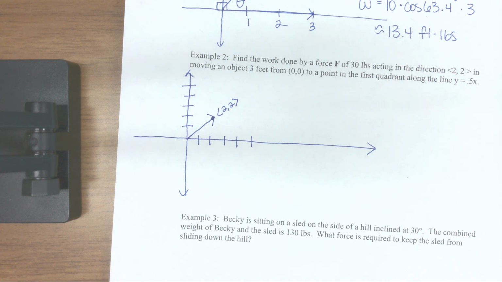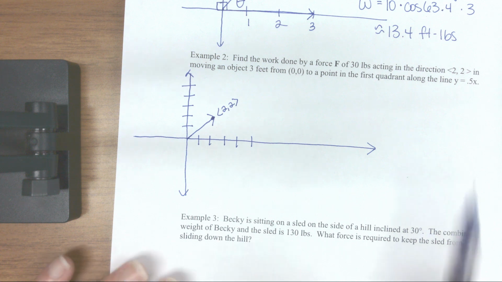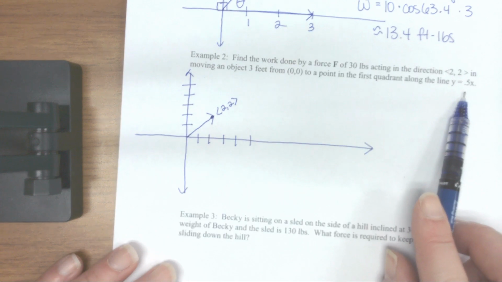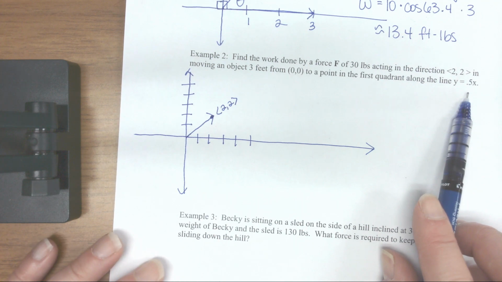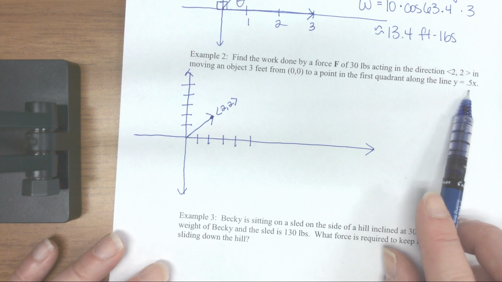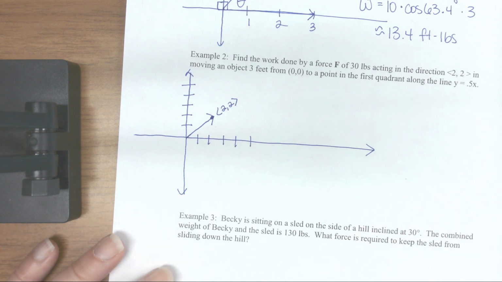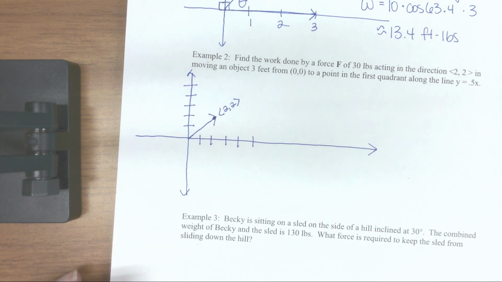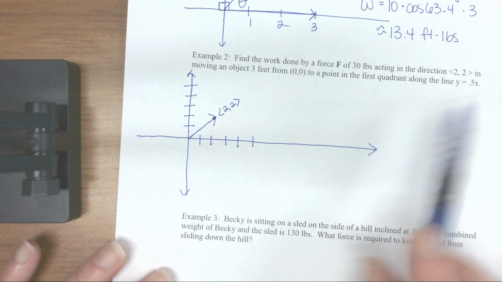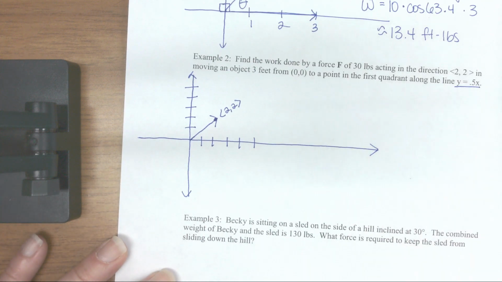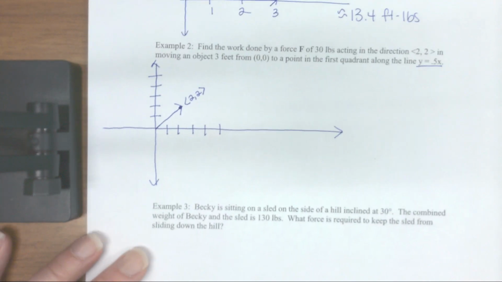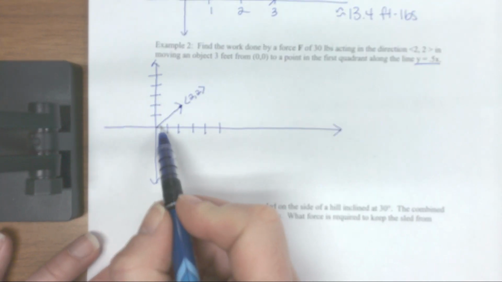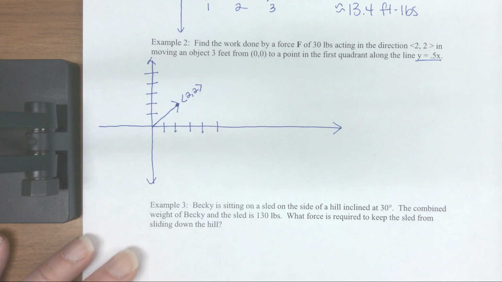So the key thing here is, what is the slope of this line? What's the slope of this line? 0.5, okay? Right there, 0.5. So I'm going to draw a line that starts at 0, 0 and has a slope of 0.5. 0.5 is 1/2, agreed?